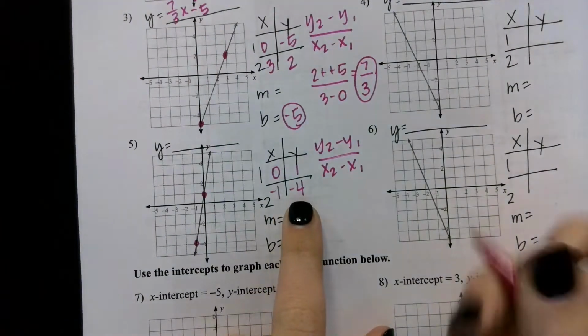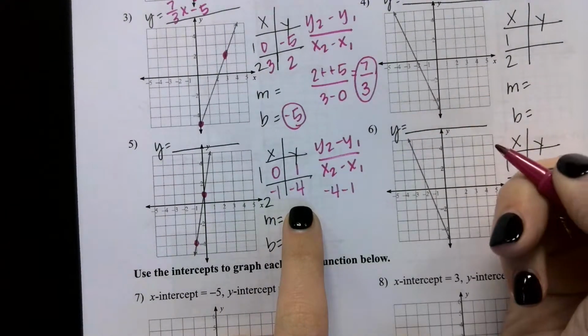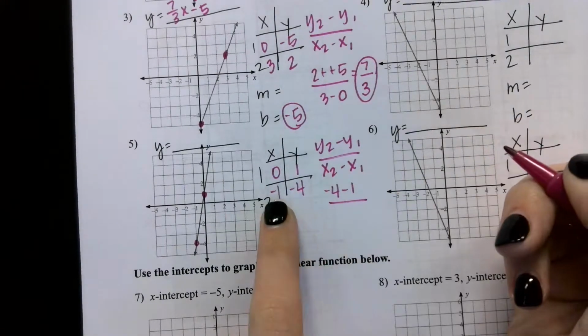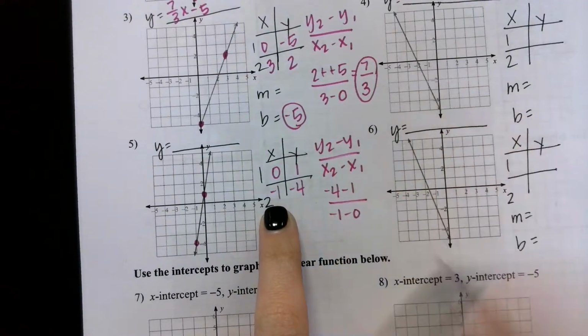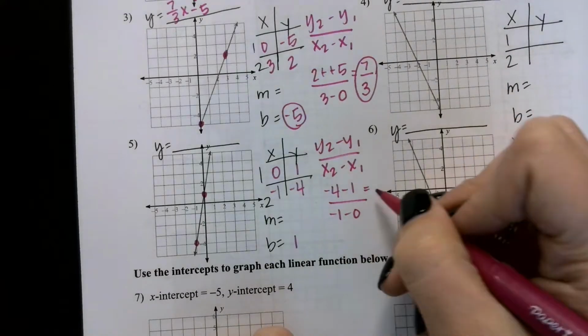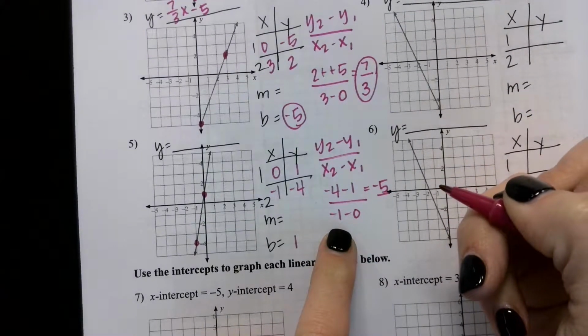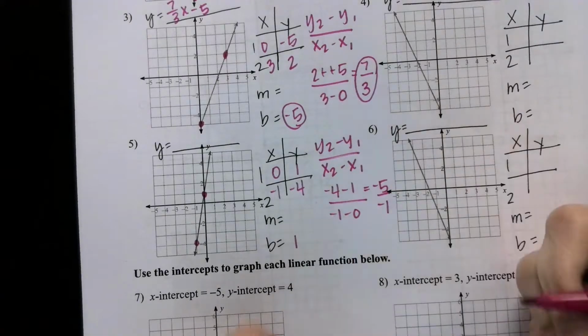Okay, so now we've got y2 minus y1 over x2 minus x1. So my y2 is -4 minus my y1 is 1 over -1 minus 0. Isaiah, what do I get in my numerator? What's -4 minus 1? -5. -5, good. And then what's -1 minus 0? -1. -1, excellent.